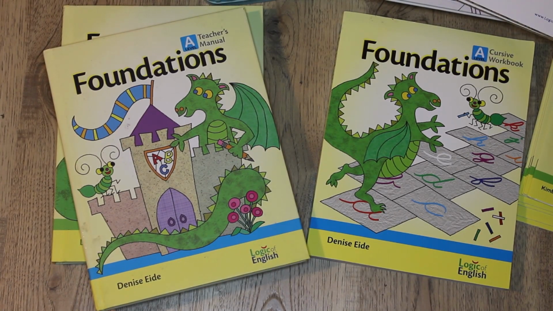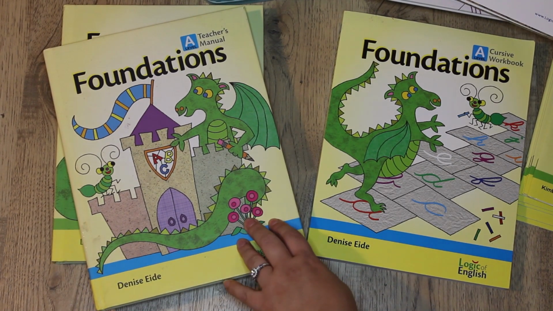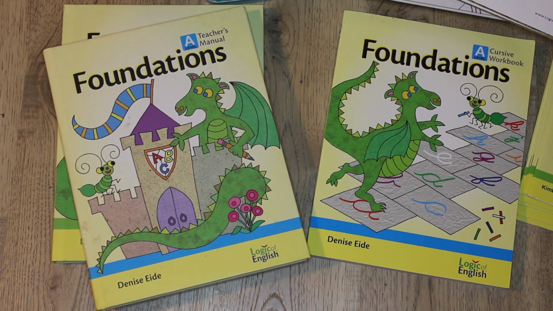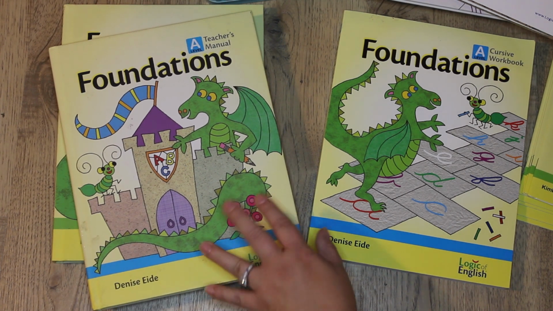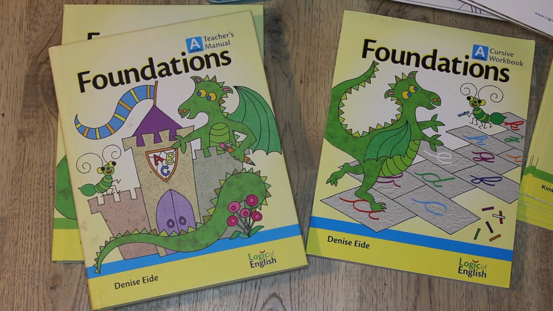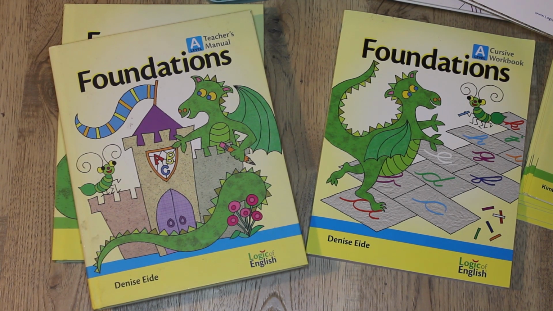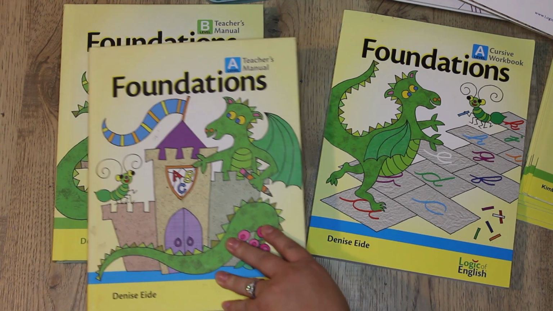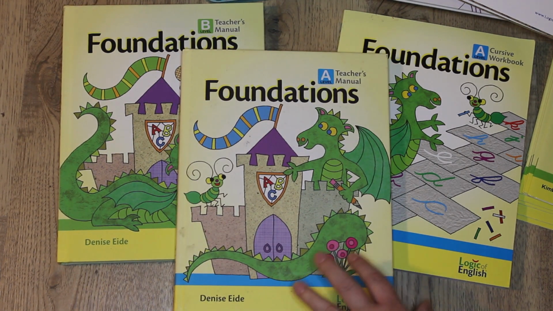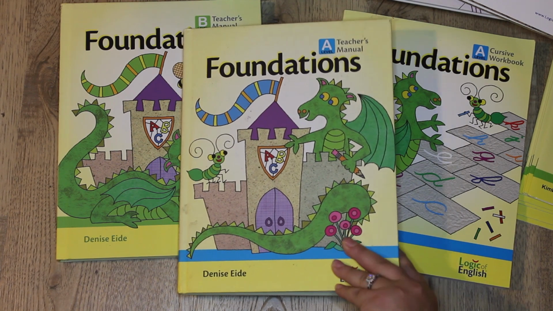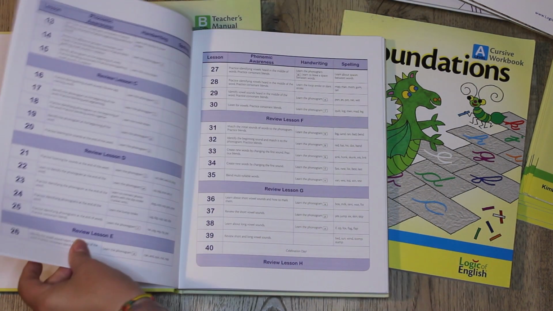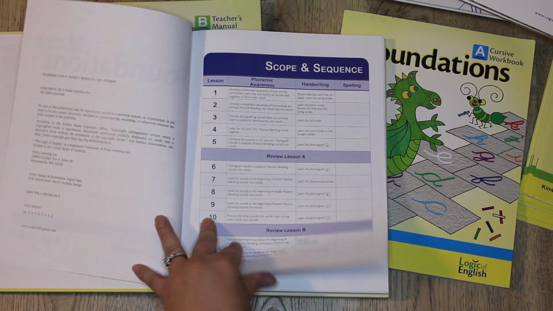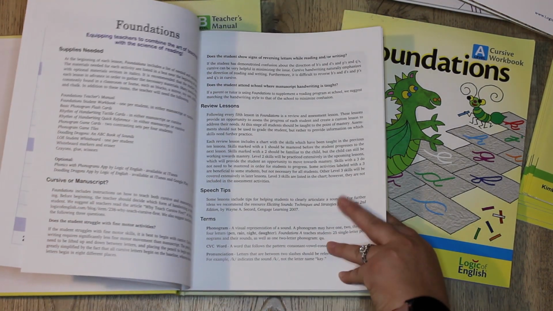So this is the Foundations level from Logic of English. This is their beginning level, so like kindergarten level. Foundations is written for more of a group classroom setting. So that's kind of how the teacher manual is laid out, but it was very easy to adapt to a homeschool environment. So here it provides the list of lessons and kind of a scope and sequence.